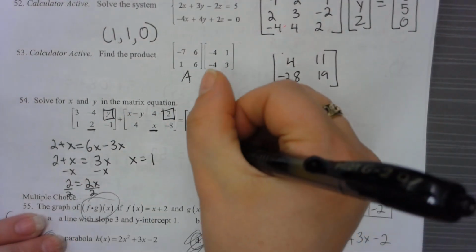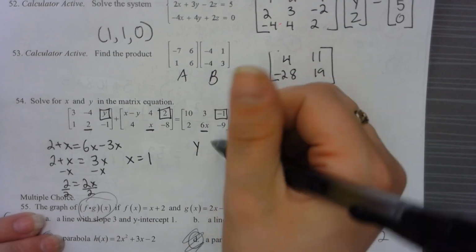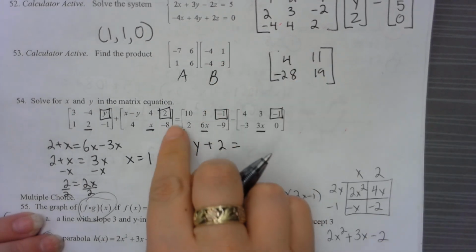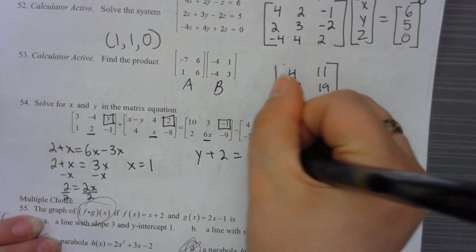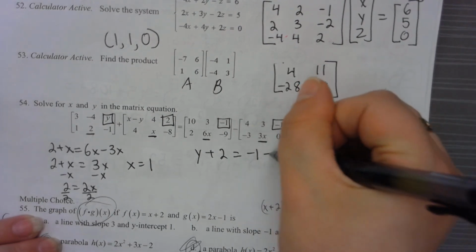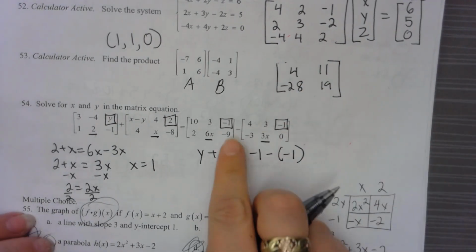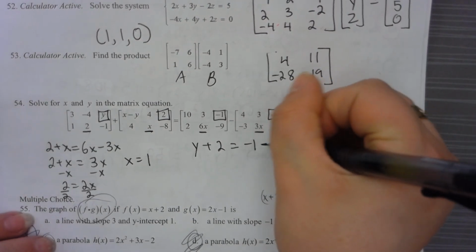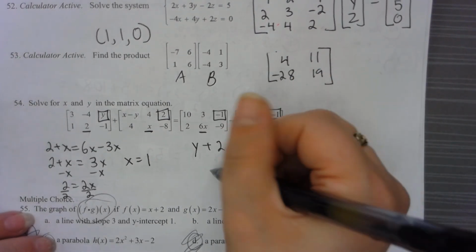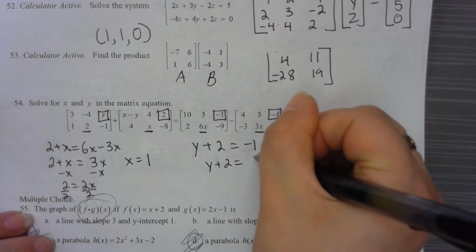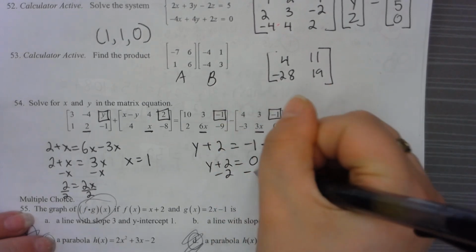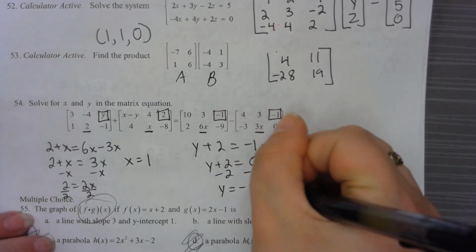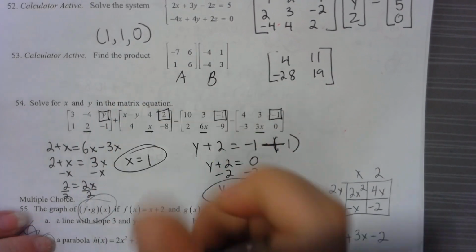So I'd say y plus 2 equals -1 minus 1, minus -1, right? Minus -1. So that double negative is actually going to go positive. And so we'd get y plus 2 equals 0. So then we'd subtract 2 from both sides, and we would get that y equals -2. And so that would be our x and our y values.